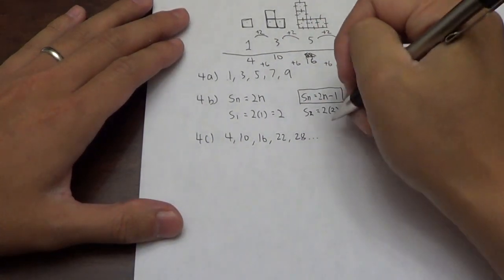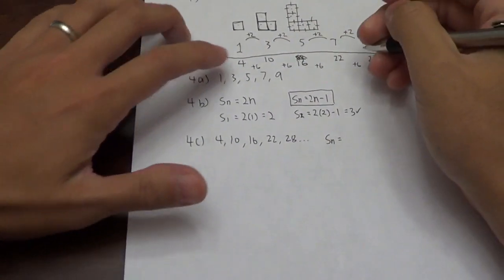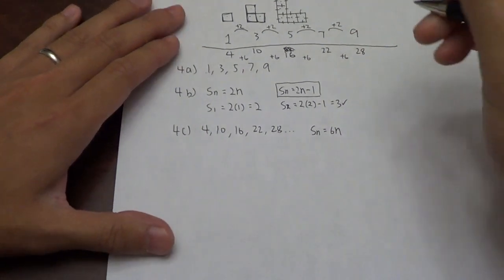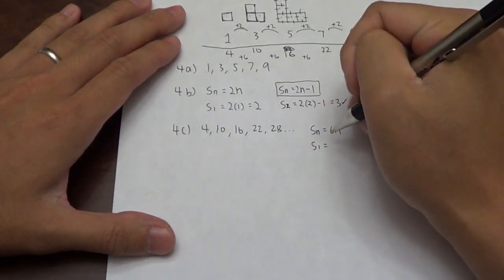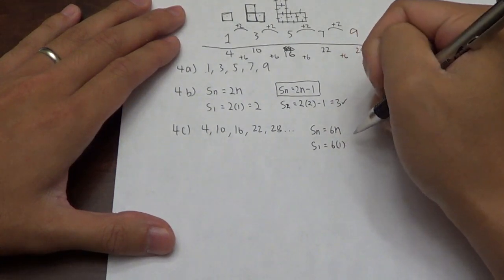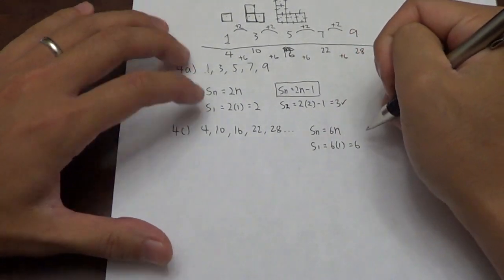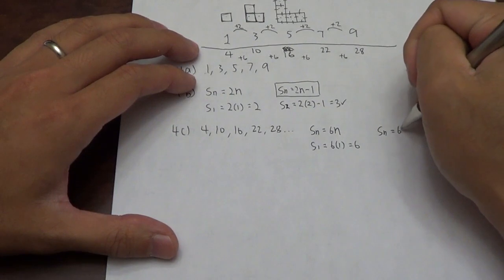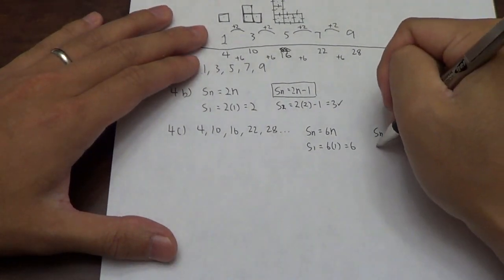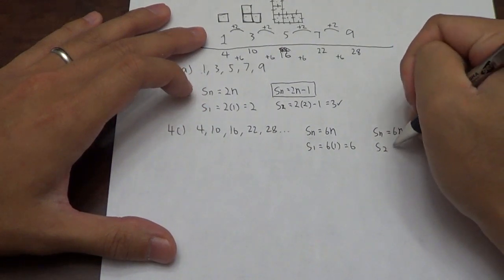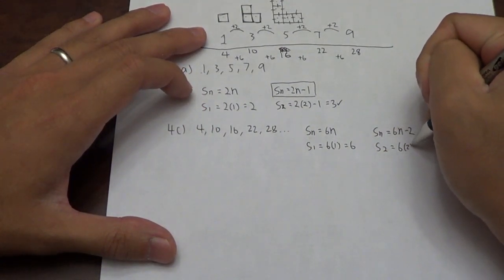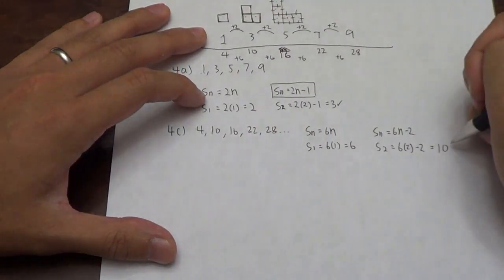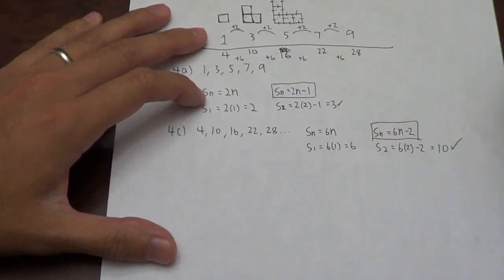If we want to come up with the rule, S_n equals, the rate of change is 6, so we will have 6n for sure. Then plug in a term just to check how close we are. 6 times 1 equals 6. We are 2 more than what we need, so we need to subtract 2, and that should give us the right equation. 6 times 2 is 12, 12 minus 2 is 10. The second term is 10. Checks out. That is our rule.